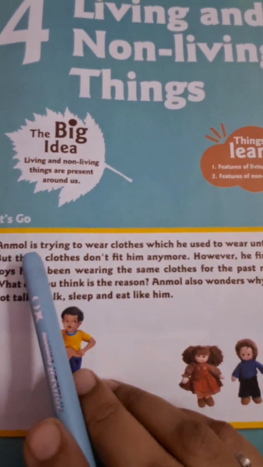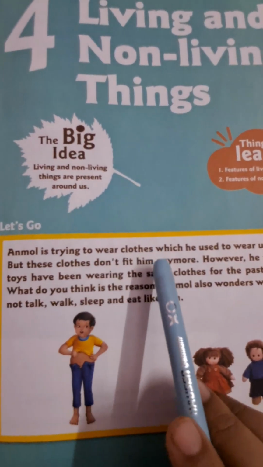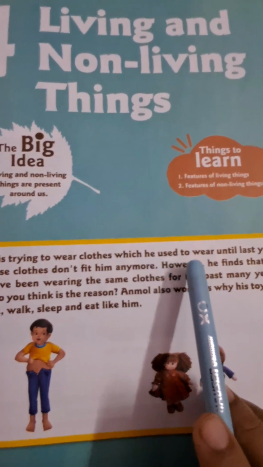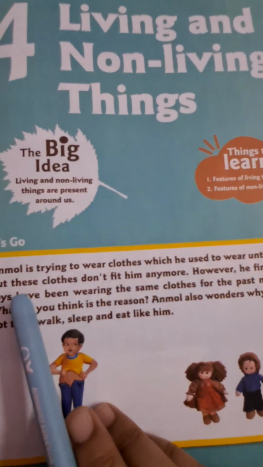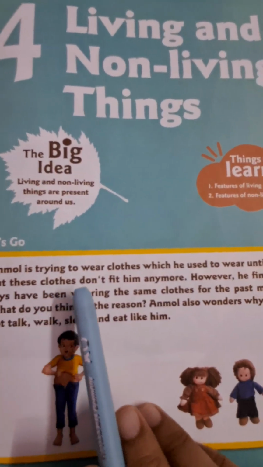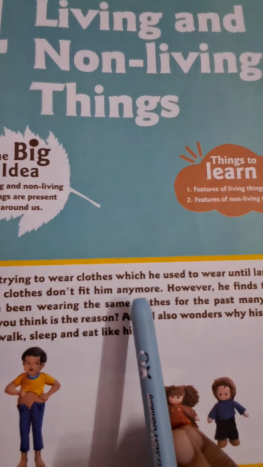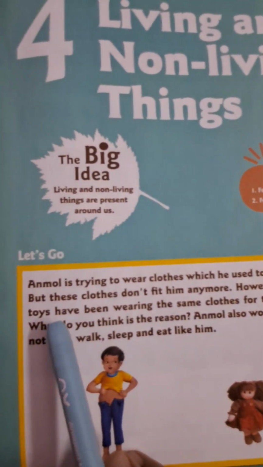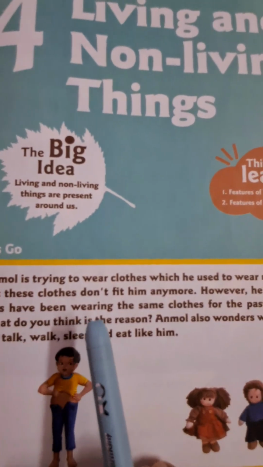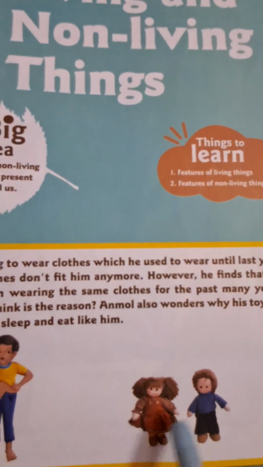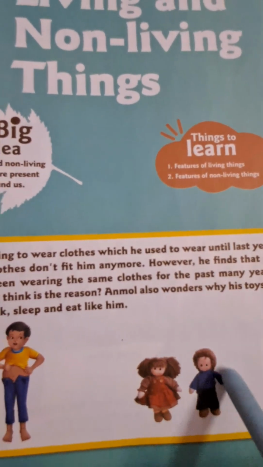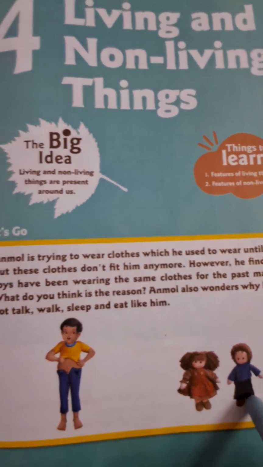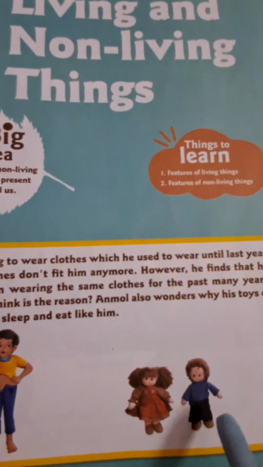Anmol is trying to wear clothes which he used to wear until last year, but these clothes don't fit him anymore. However, he finds that his toys have been wearing the same clothes. Here we can see the toys.